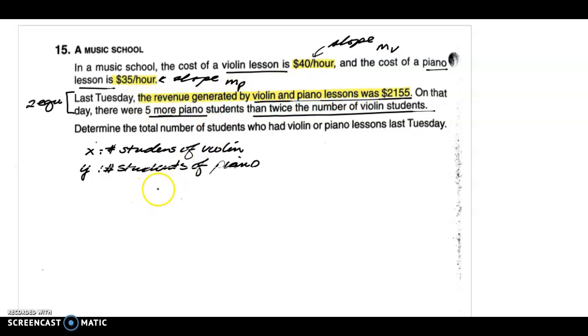I can say, well, we know for the number of lessons for the piano, right? So this is talking about the number of students. Well, if I'm doing per lesson, right? It's $40 per hour, and I have $40 and I have X number of students. Plus, I'm charging $35 per Y number of students, which I then add together will give me my $21.55. So there's my equation 1.